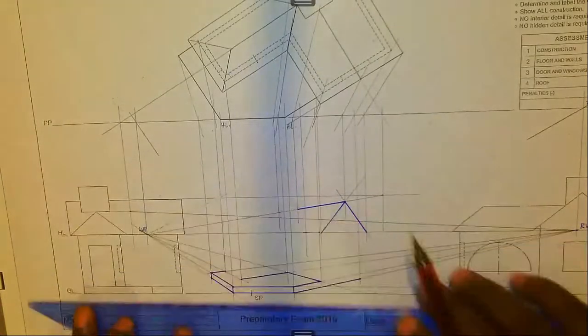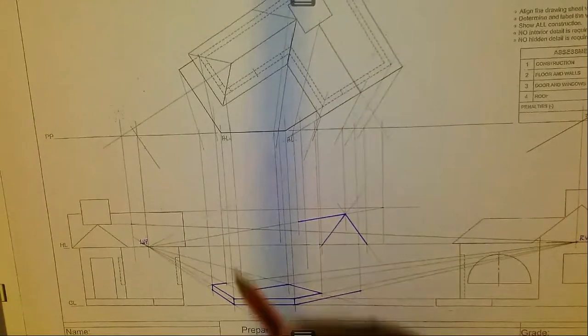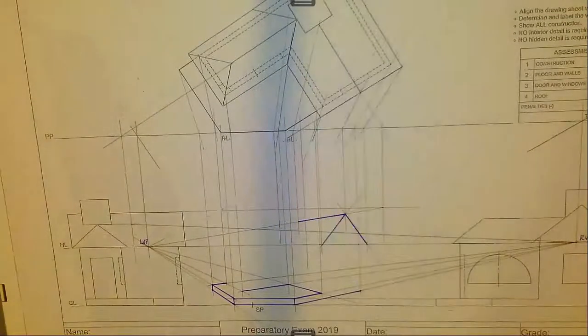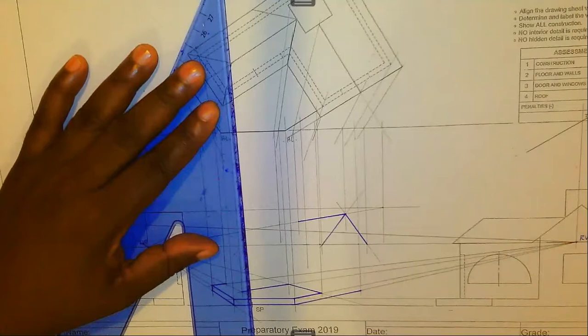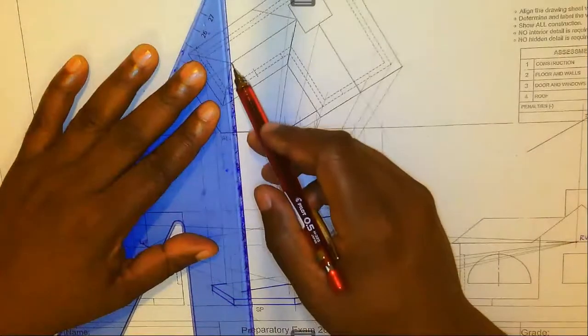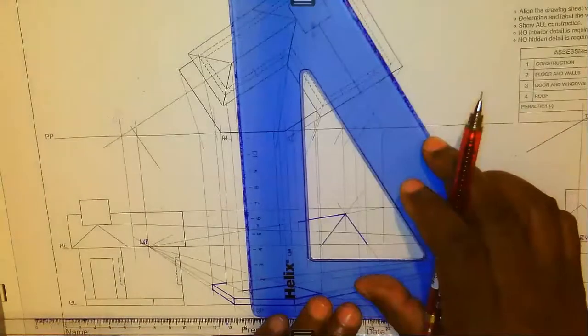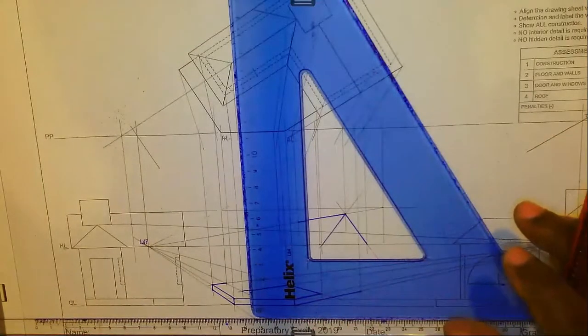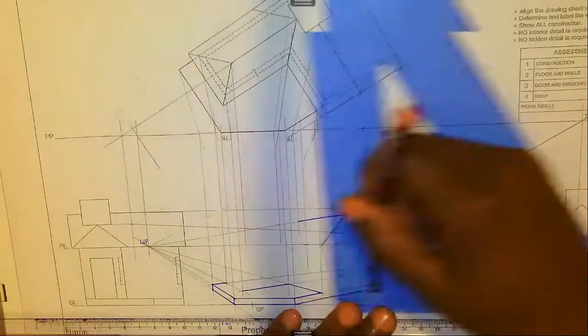Like that. That is the perspective height. That's where we are able to locate this point and that point. So let's do that from here. Take this one down. So there is the point that we want.